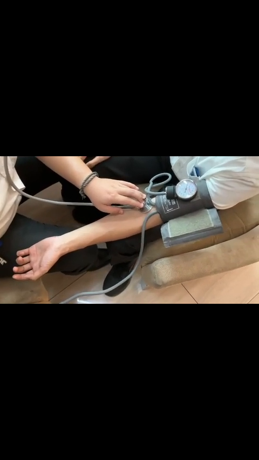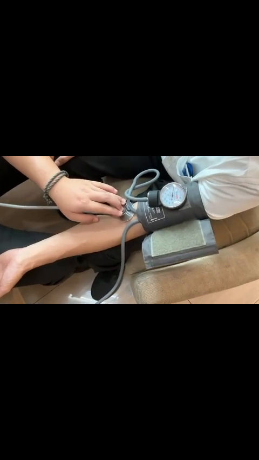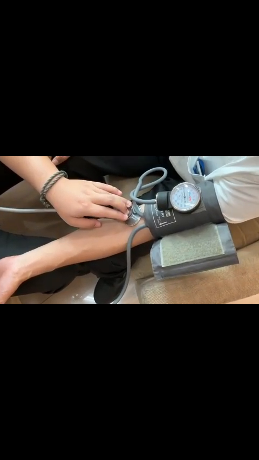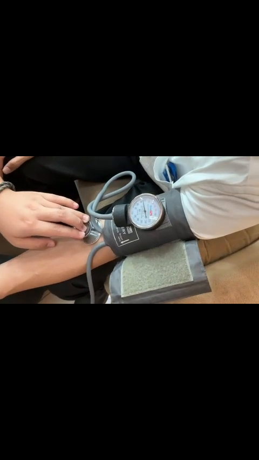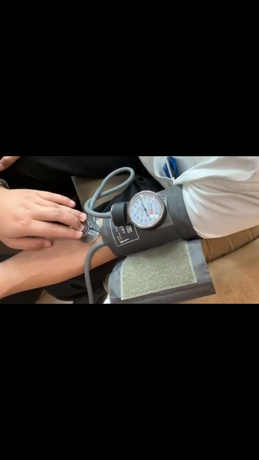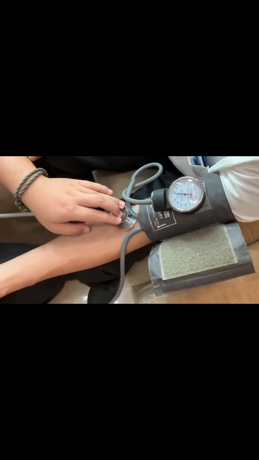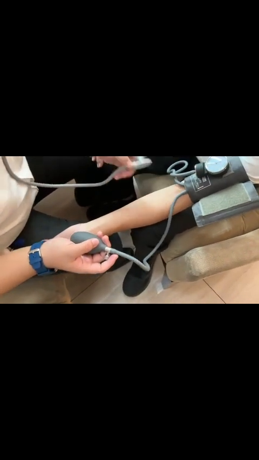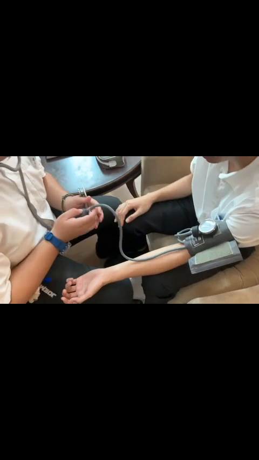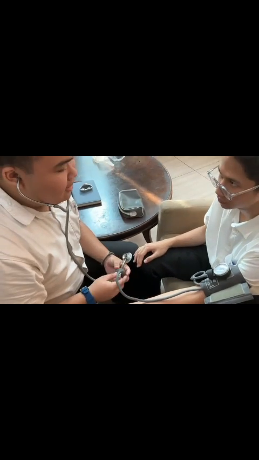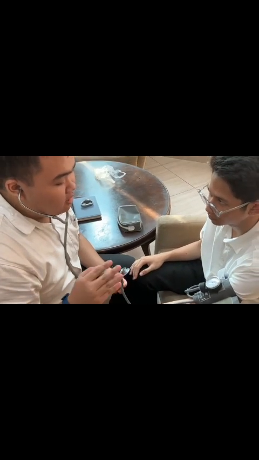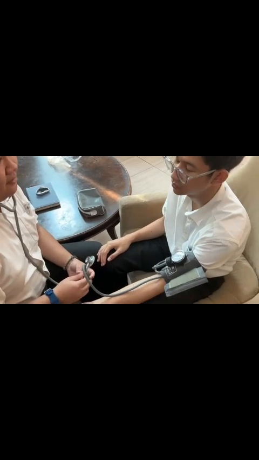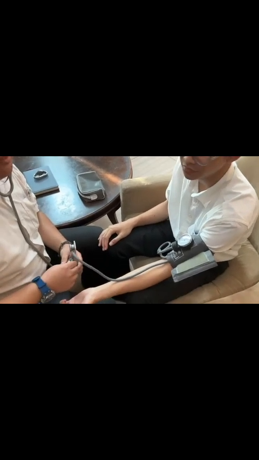The nurse listens with a stethoscope placed over the artery to hear the Korotkoff sounds. The first sound heard is systolic pressure, when blood starts to flow again. The last sound heard is diastolic pressure, when blood flows freely again. The readings are taken from the gauge connected to the cuff because Pascal's law ensures the pressure in the cuff is evenly distributed. The measurements are accurate and consistent.